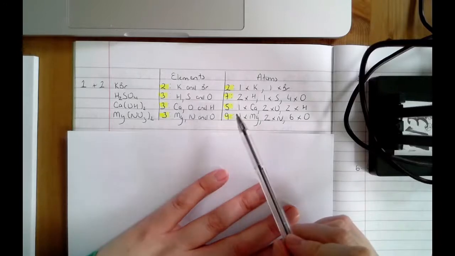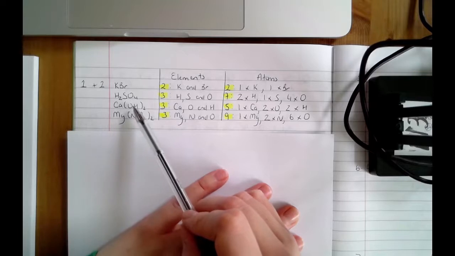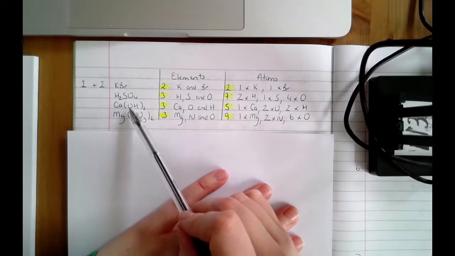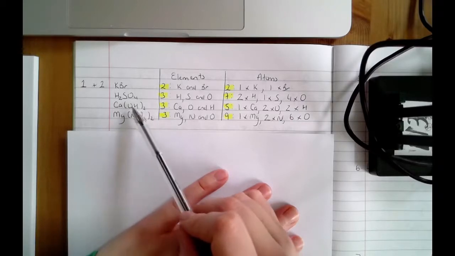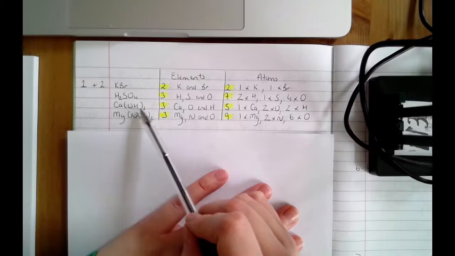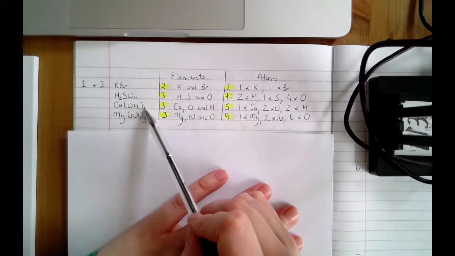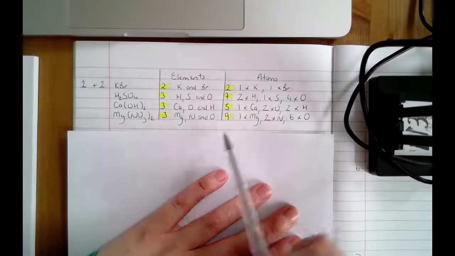The next one, you've got a bracket. There's no number after calcium, and calcium is not inside the bracket, so you've just got 1 calcium. Oxygen is in the bracket, there's a 2 outside the bracket, so you've got 2 oxygens. You multiply what's inside the bracket by what's outside the bracket. Hydrogen, there's 1 hydrogen in the bracket, a 2 outside the bracket, that means you've got 2 hydrogens. So 2 hydrogens, 2 oxygens, 1 calcium, 5 atoms in total.